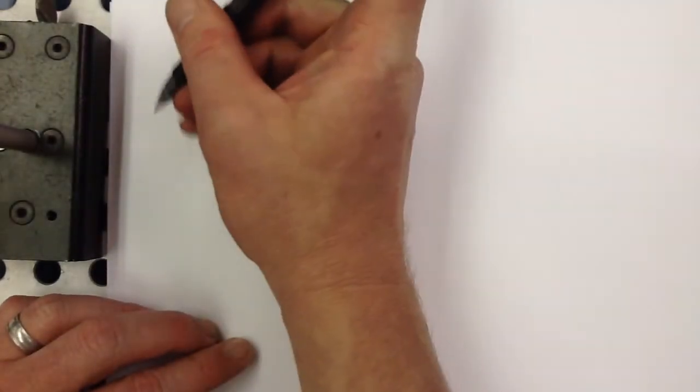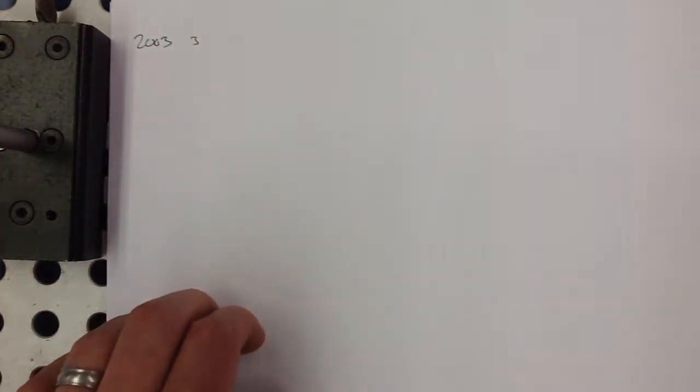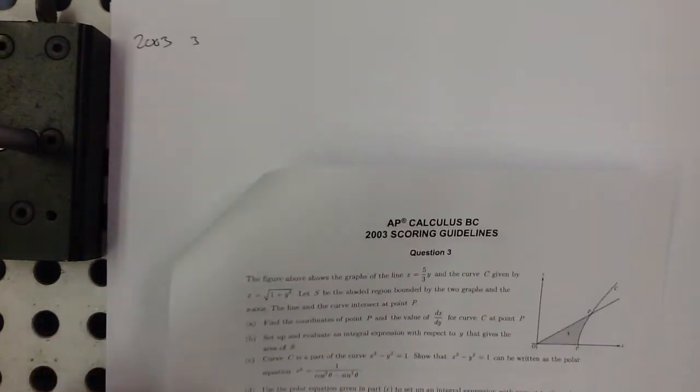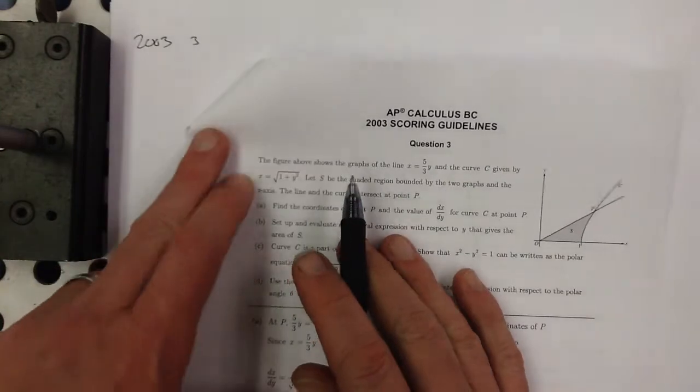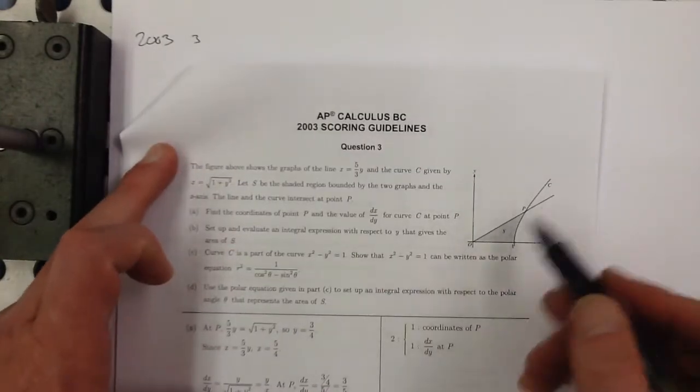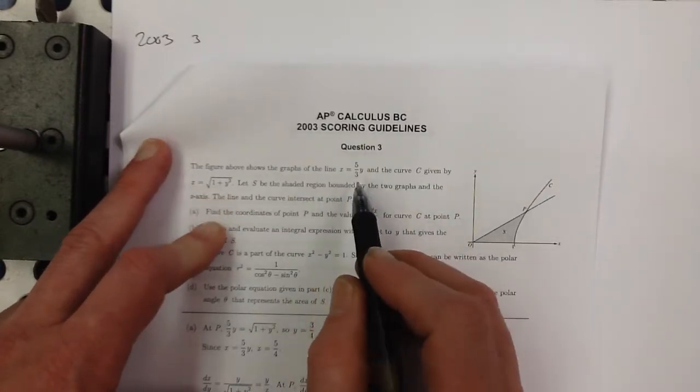This is the solution for AP Calculus BC 2003, number 3. So we've got this region here, line defined by this, which is an x equals form.